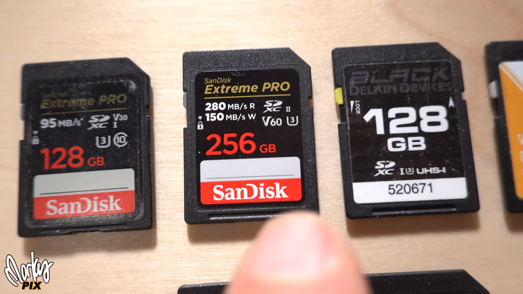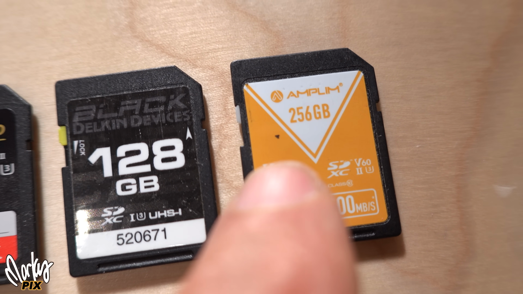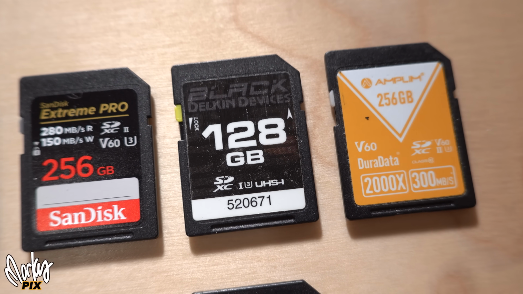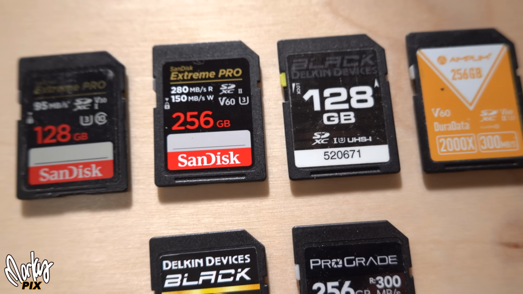What you should be looking at is the V number. See where it says V60 on here? That means it is a 60 megabyte per second minimum sustained rate. And that is right at the edge of what 4K 60 10-bit 422 is. That's right there at the edge. And if you run this thing for 20 minutes or a half hour, it's going to hiccup. It's going to bog down, and that is part of the problem right there. You can't use a V60 for 4K 60, especially 10-bit 422.